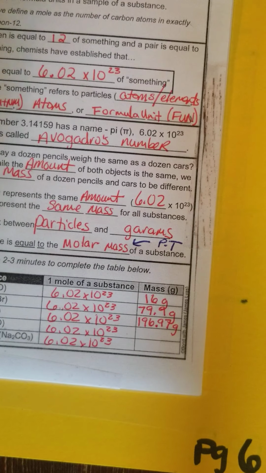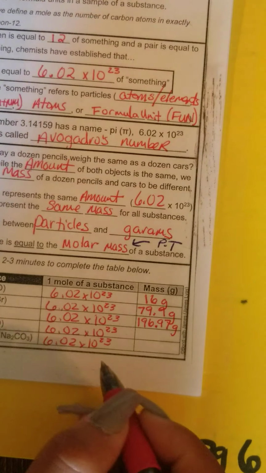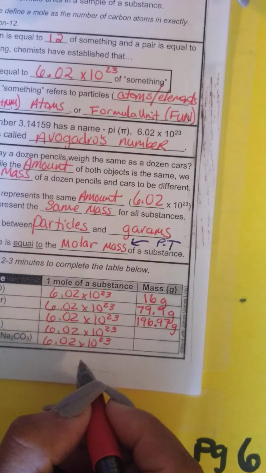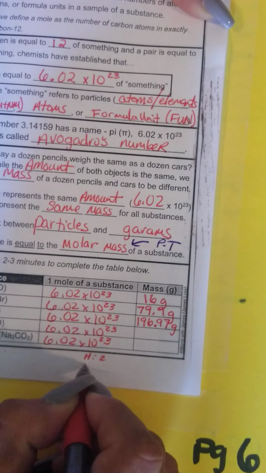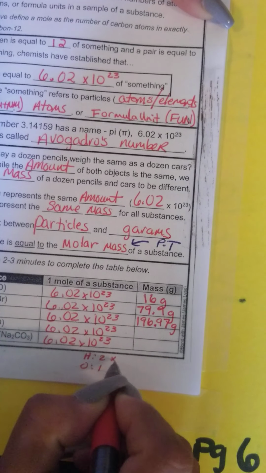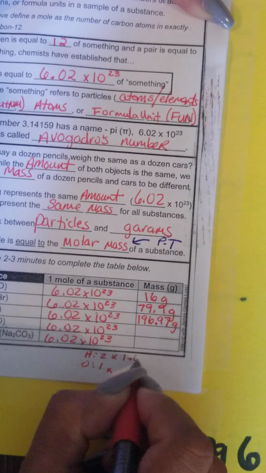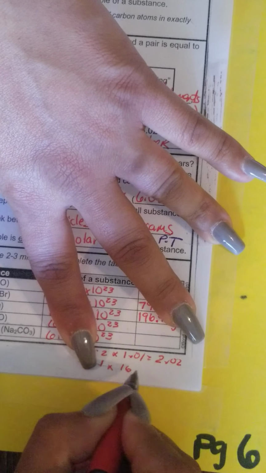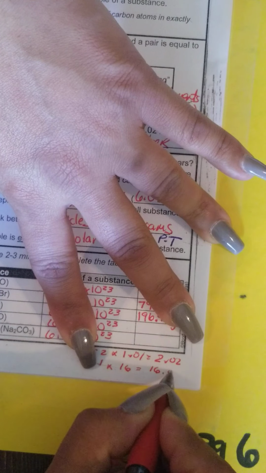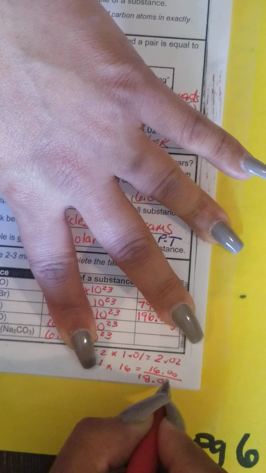So you can see that the mass is different, but the amount of the substance is the same. Now, what if I want 1 mole of H2O? I've got to come over here. I've got to say how many hydrogens? 2. How many oxygens? 1. What is the mass for hydrogen? 1.01. So that comes out to 2.02. What is the mass for oxygen? 16, which comes out to 16. This comes out to 18.02.